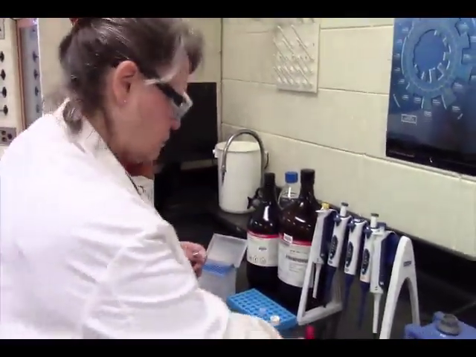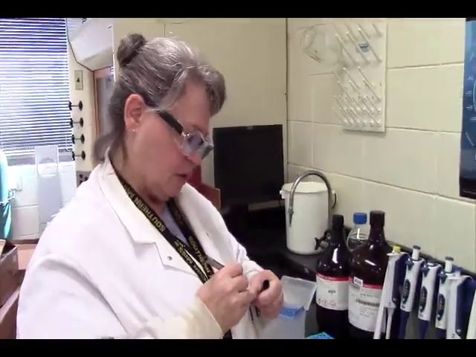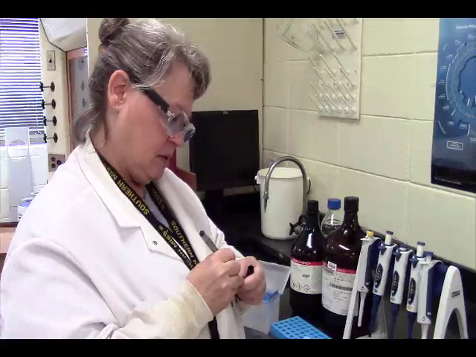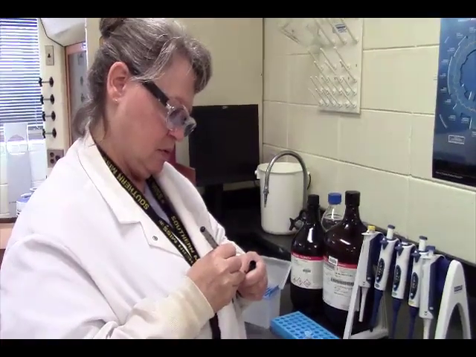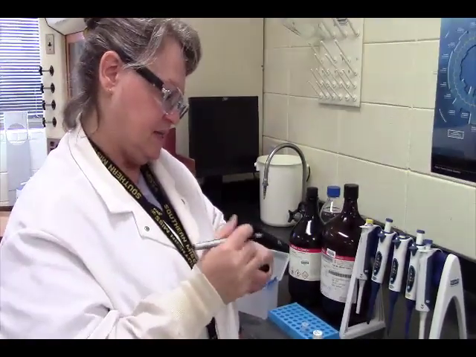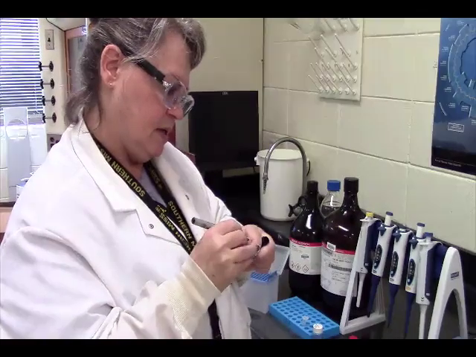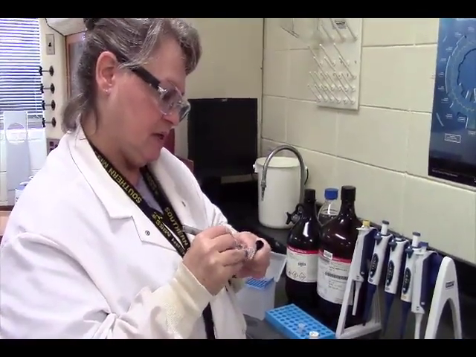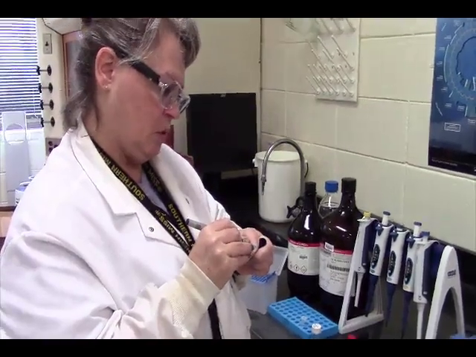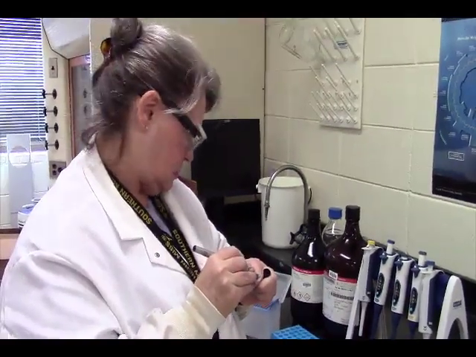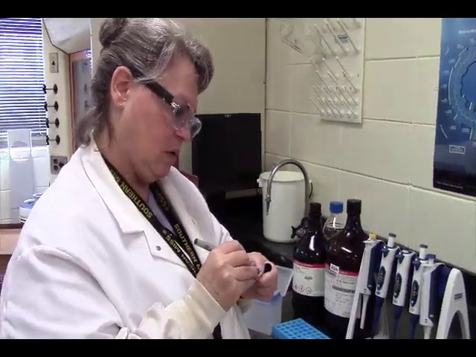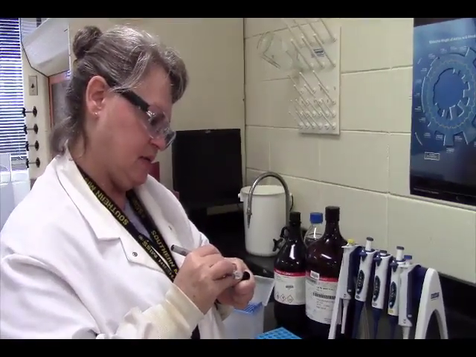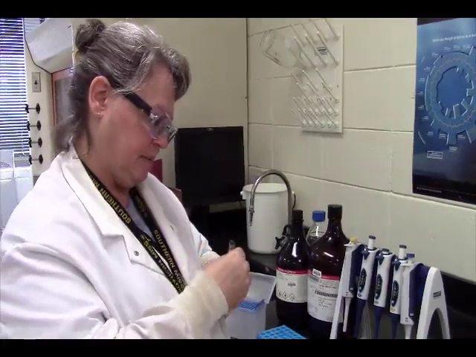Alright, label everything so we know what's what. This is our matrix, universal, today's date is 3/27/20. This is also in 1-to-1 methanol water, and it's got some acetic acid in there.